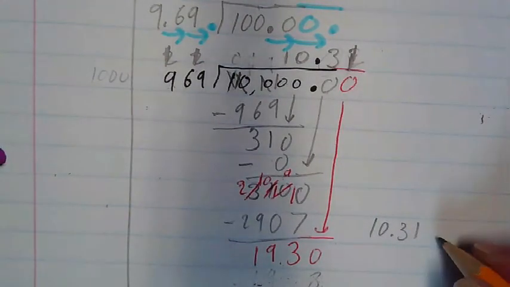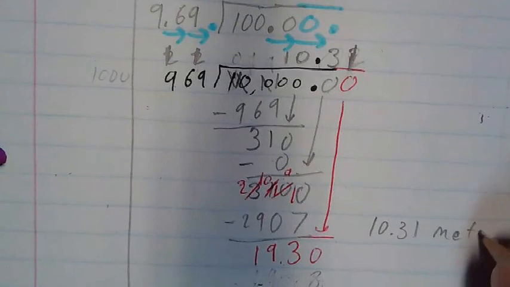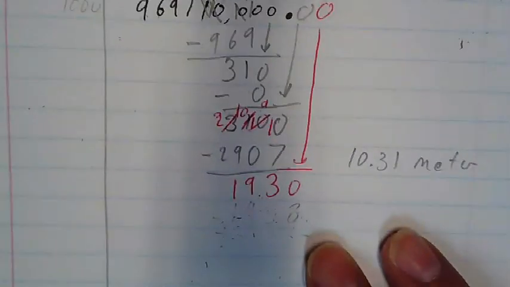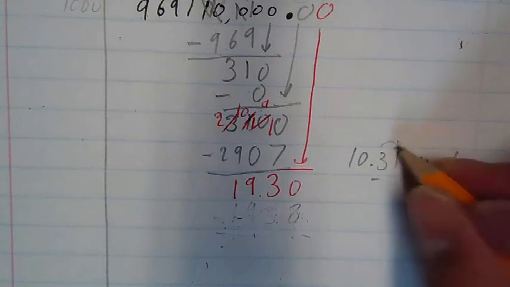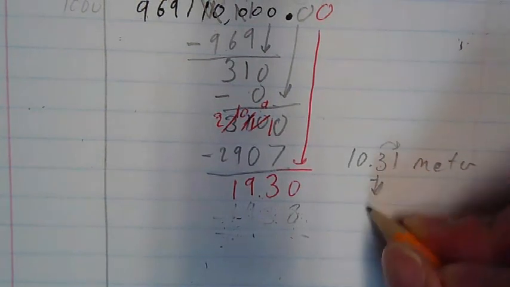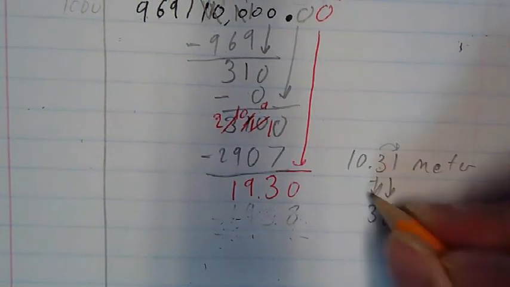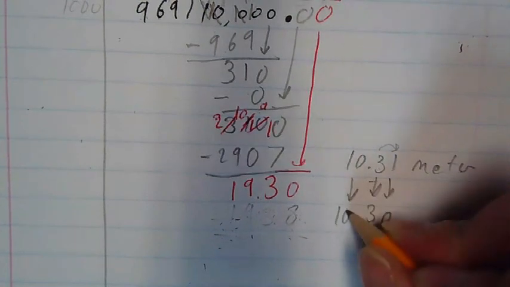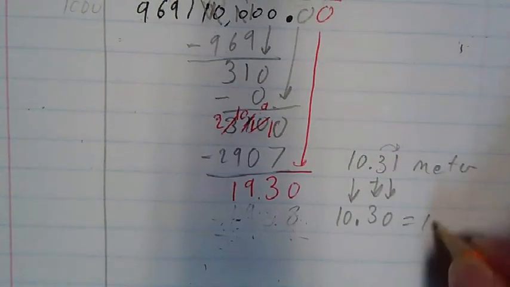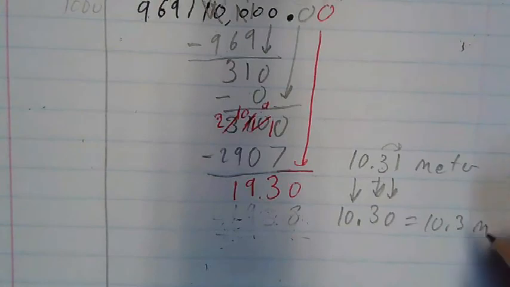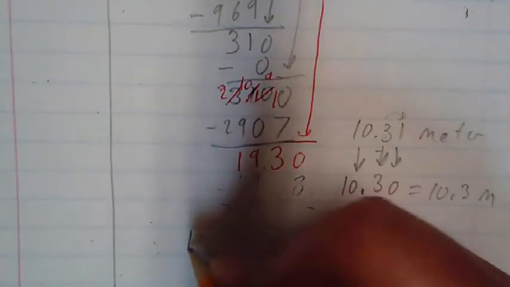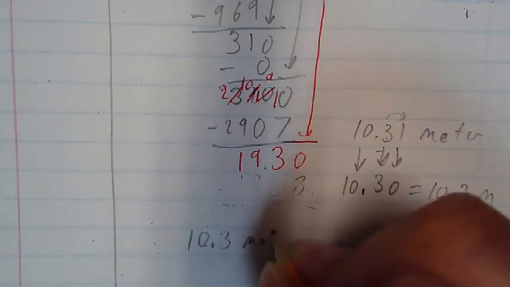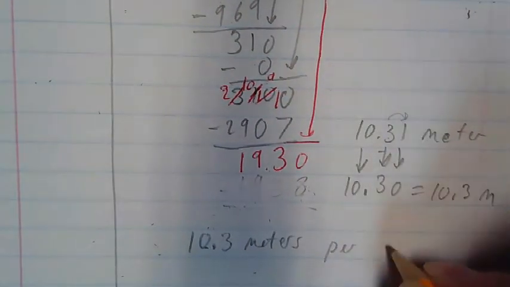So we have 10.3, 10.31, excuse me, meters. But we have to round to the nearest tenths. Okay, look at the 3. If this is 4 or less, this stays the same. That just becomes 3. This becomes 0. And this stays the same, 10. 10.30 or just 10.3 meters. Whew, so the final answer is 10.3 meters per second.